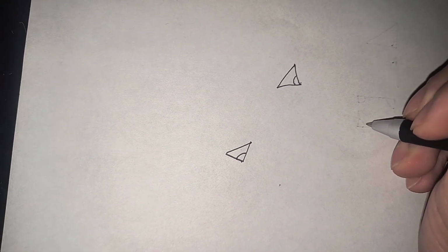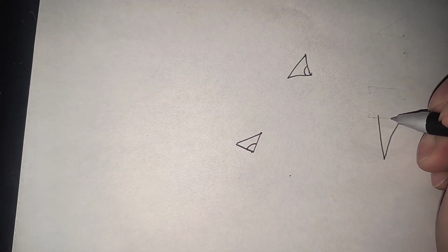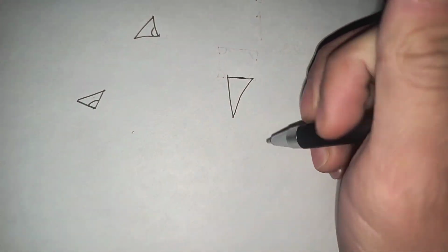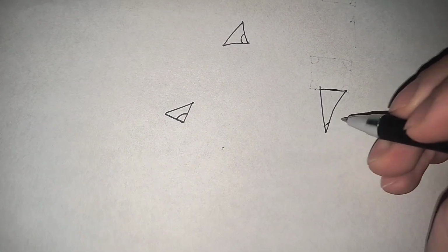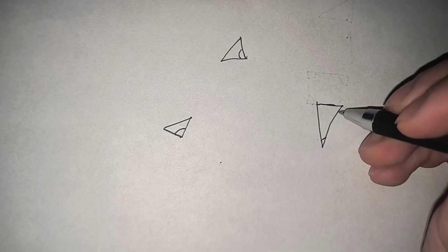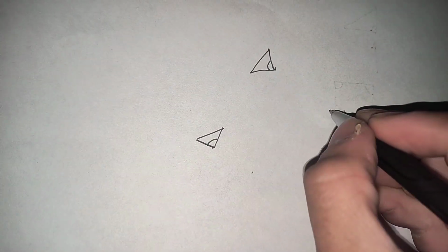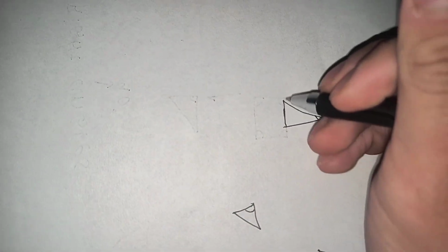What about a triangle like this? Well, let's see. These two lines are not perpendicular, so that's not a right angle. These two lines are not perpendicular, so that's not a right angle. But these two lines, see? These two lines are perpendicular. This one goes straight out of this one.